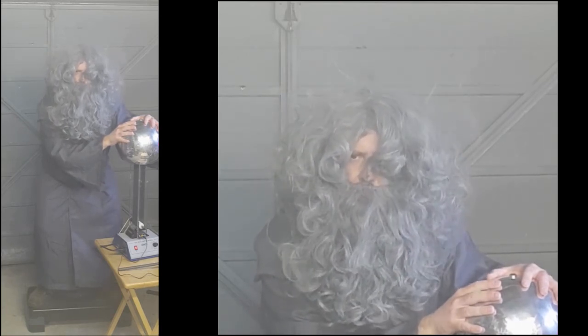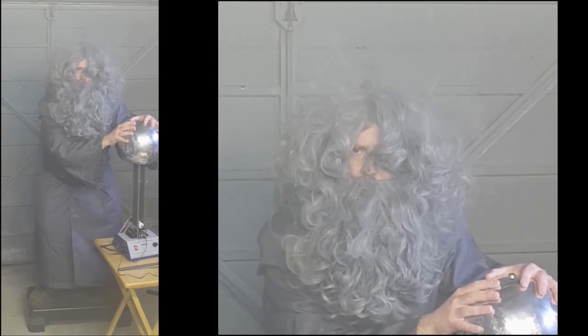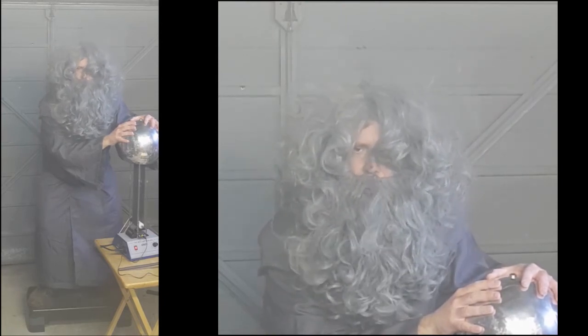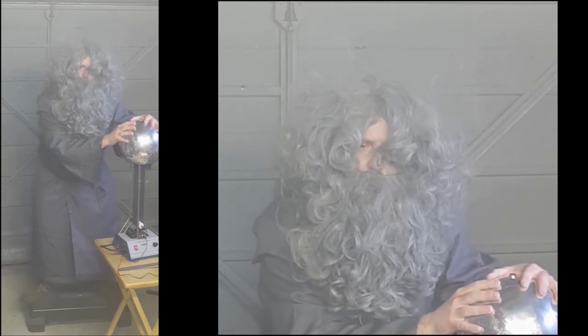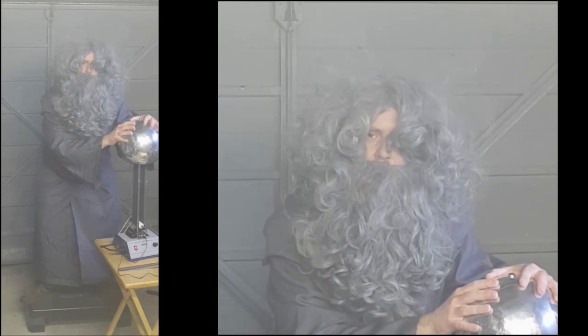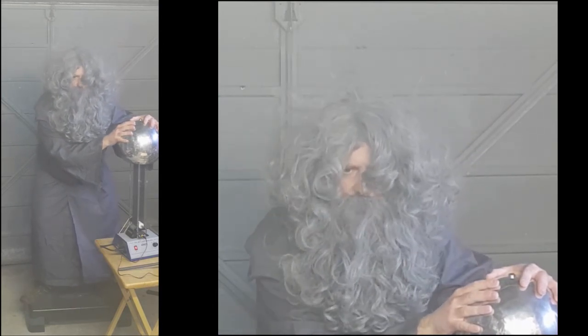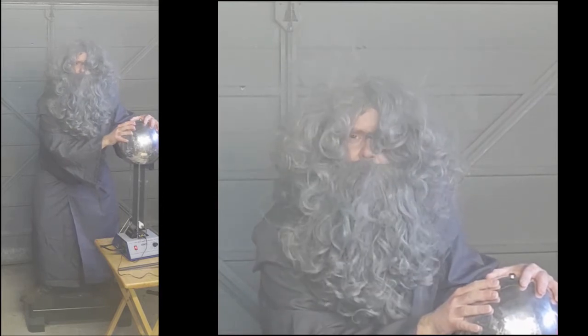So you see my feet aren't connected to the floor, so I am now having all the electrons, well, not all the electrons, but some of the electrons removed from my very being through the Van de Graaff, leaving me positively charged. And as long as I don't make an electrical connection, I will remain positively charged.